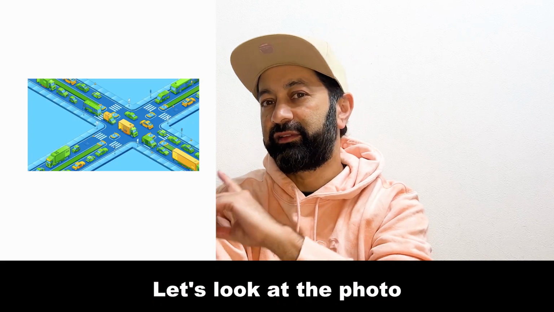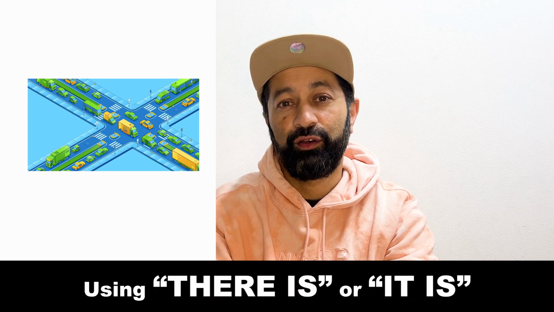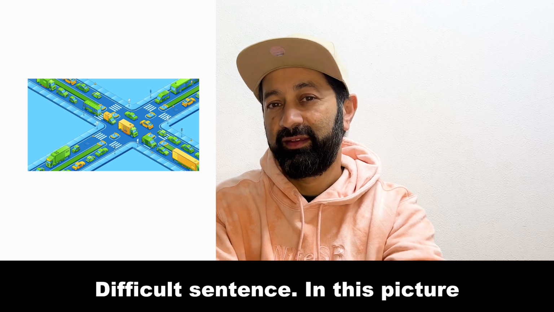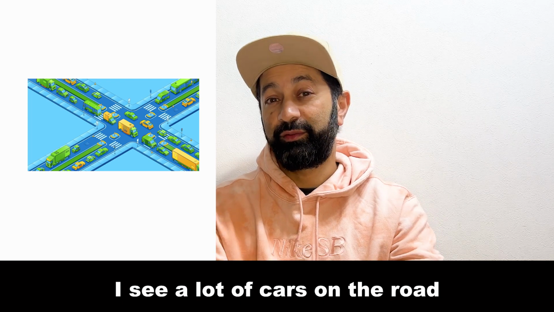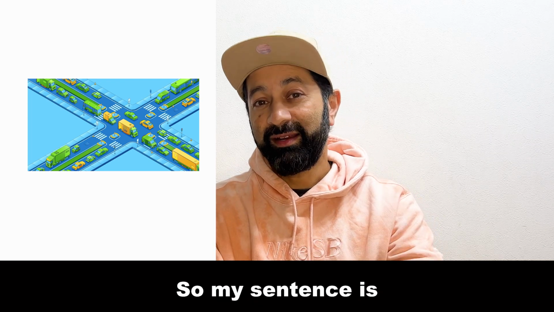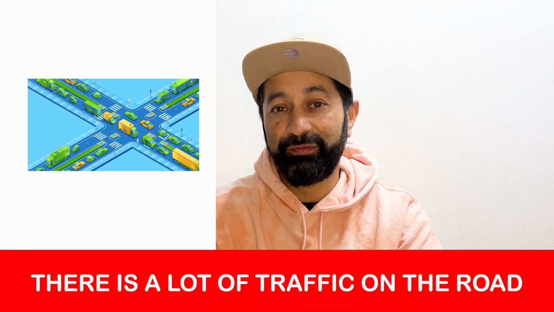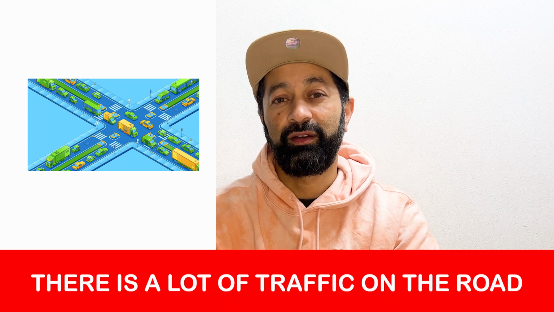And last one, number 5. Let's look at the photo and please make a sentence using there is or it is. Okay, so this one is the most difficult sentence. In this picture, I see a lot of cars on the road. So my sentence is, there is a lot of traffic on the road.